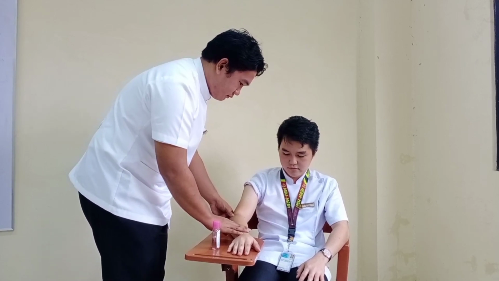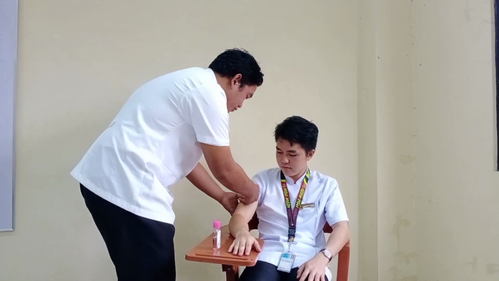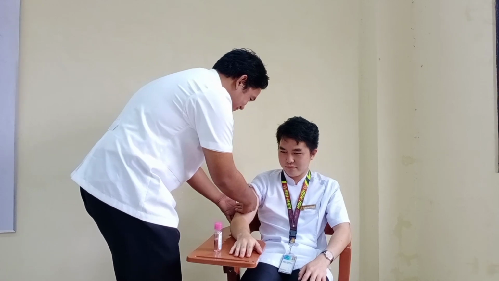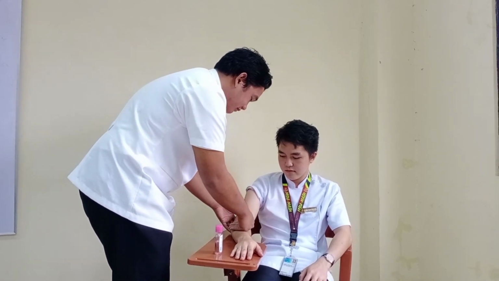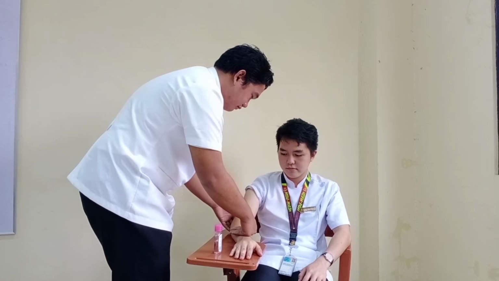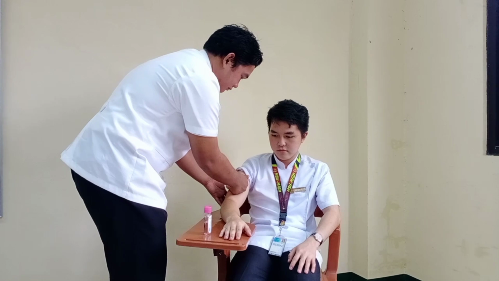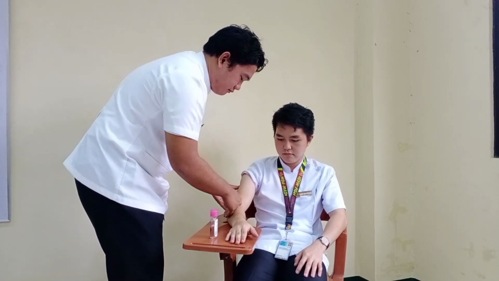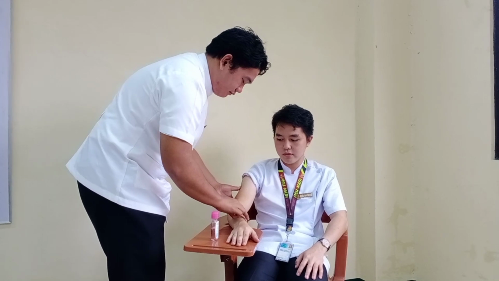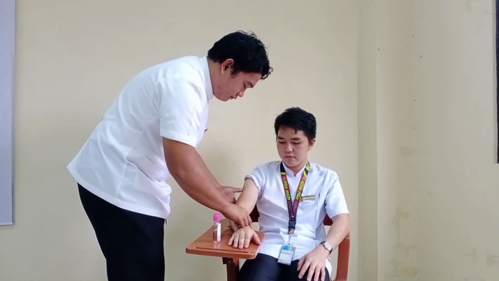Palpate skin temperature with the dorsal aspect of your hand. This provides insight into circulatory status, infection, or trauma. Palpate skin texture, moisture, and hydration. This provides information regarding metabolic activity and fever.